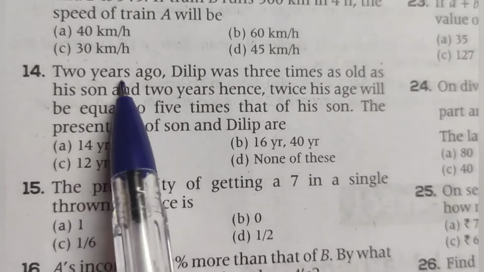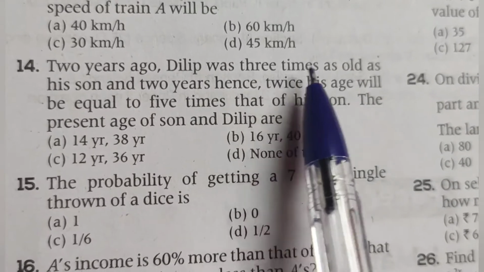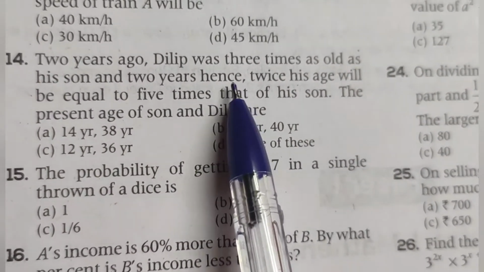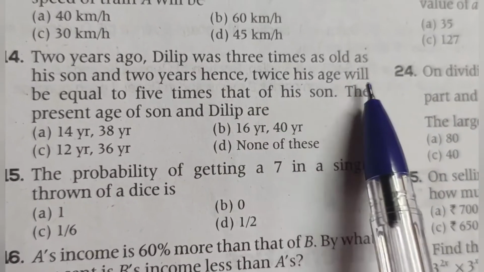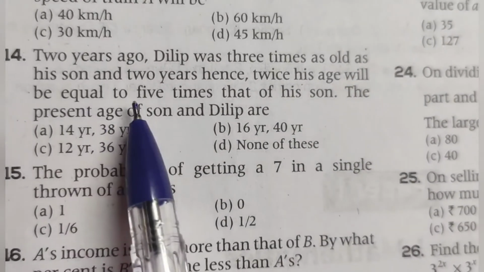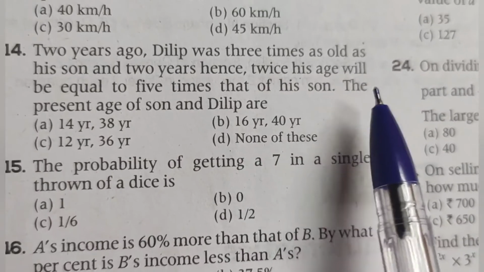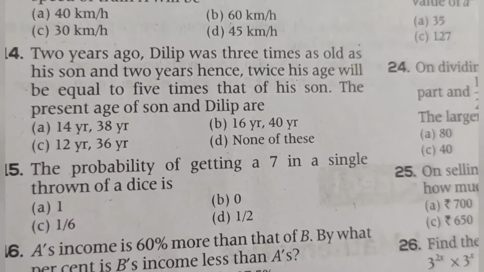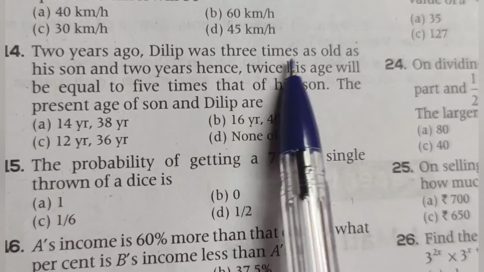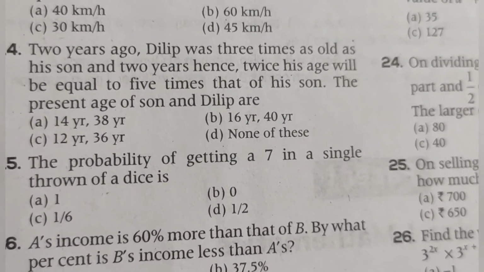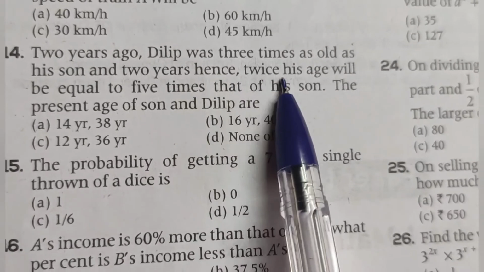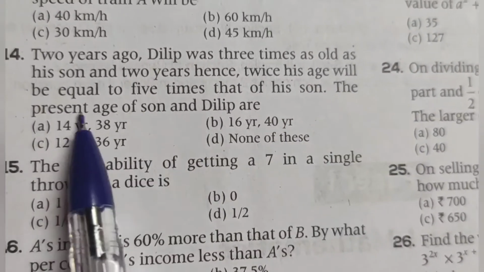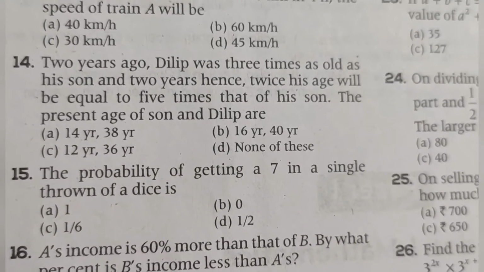14th question. 2 years ago, Dilip was 3 times as old as his son, and 2 years hence, twice his age will be equal to 5 times the age of his son. The present age of son and Dilip are. 2 years ago, Dilip was 3 times as old as his son. After 2 years, twice Dilip's age is equal to 5 times the son's age. The present age of son and Dilip are.